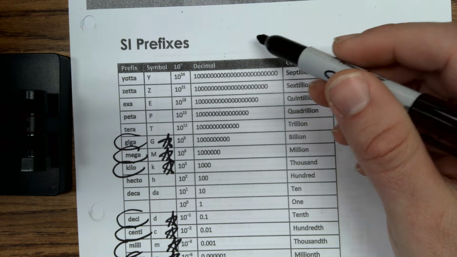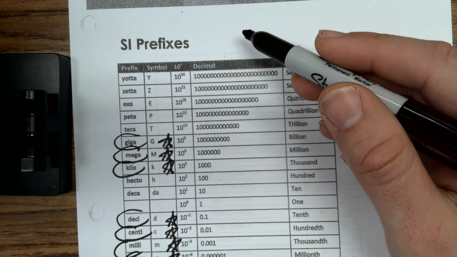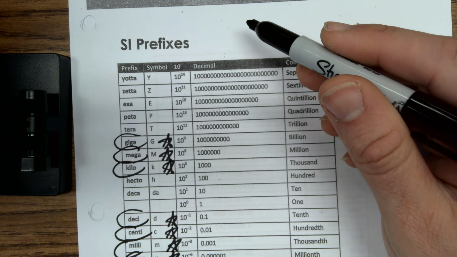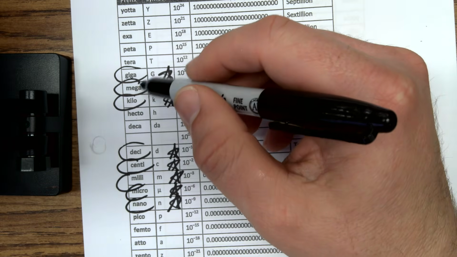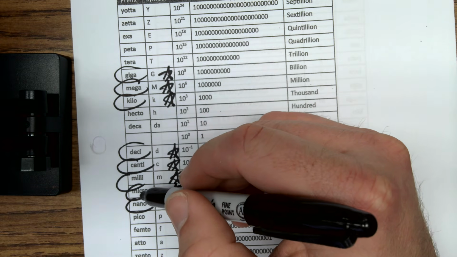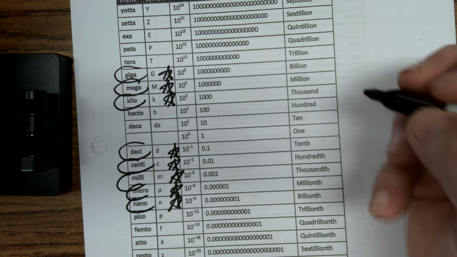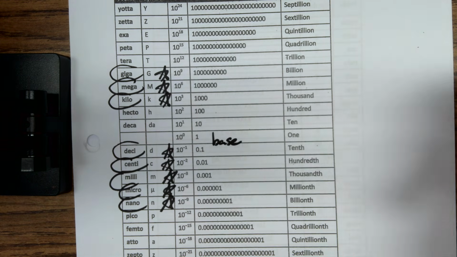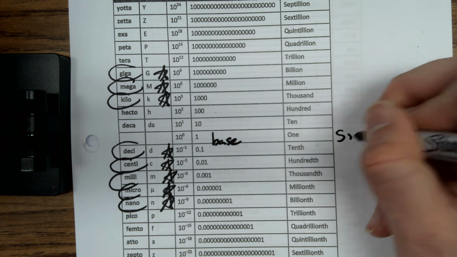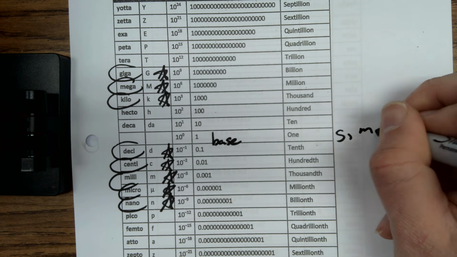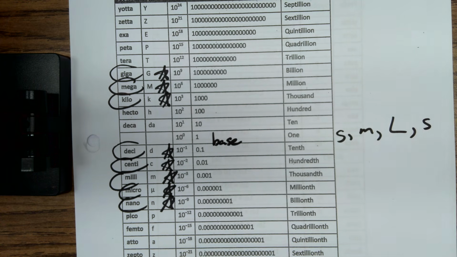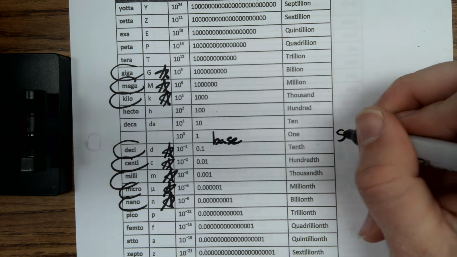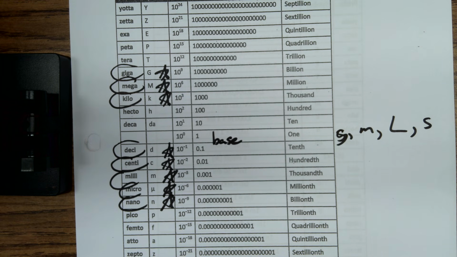I want to bring back and remind you guys of the scientific prefixes that you are going to need to put to memory. There's giga, mega, kilo, deci, centi, milli, micro, nano. And it is all based off of the base. Now, the base could be a lot of different things. The base could be grams, it could be meters, it could be liters, it could be seconds, depending on what we're looking at. And yes, that is a G.